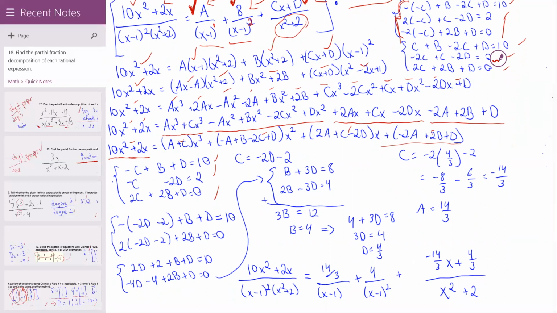And then using this equation right here, I solved for c. And then I plugged this c value in everywhere there was a c in the other 2 equations, which were these ones. And now we have 2 equations, 2 unknowns.